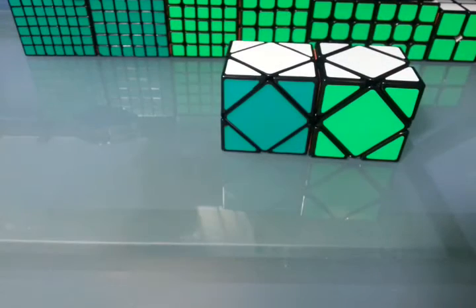So yeah, that's the method. It's not 100% necessary to learn optimal algs for H perm and Z perm, but I think it's worthwhile. And considering how simple the rest of the method is, learning those two algs, I don't think that's a very big deal in my opinion.